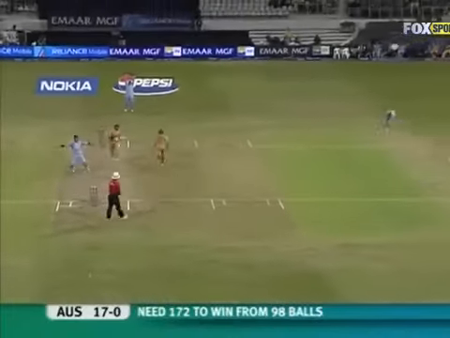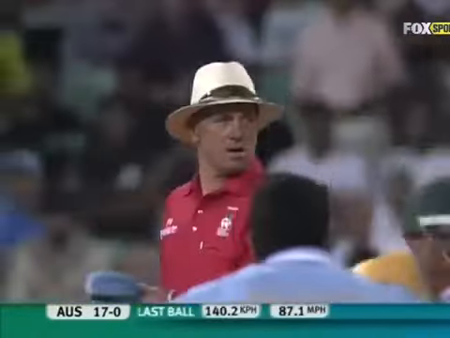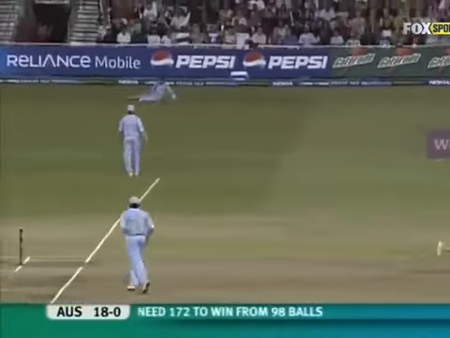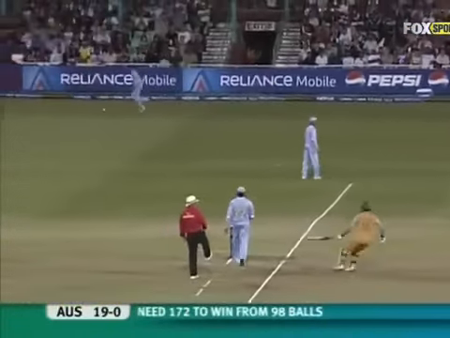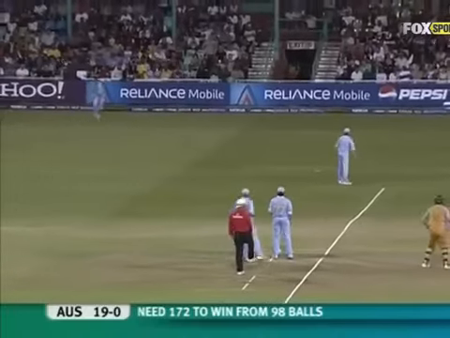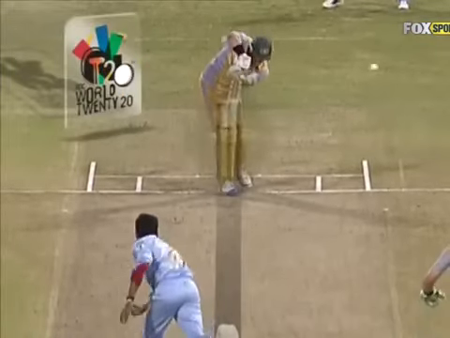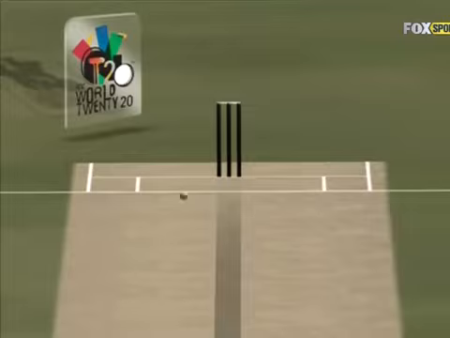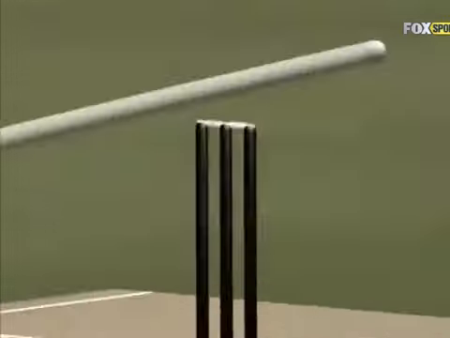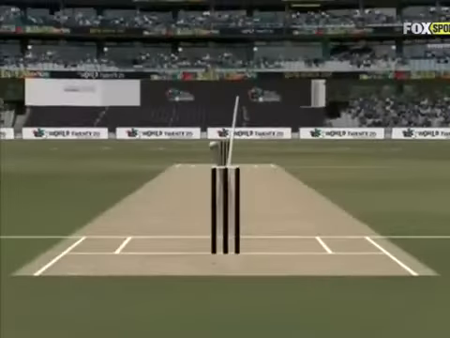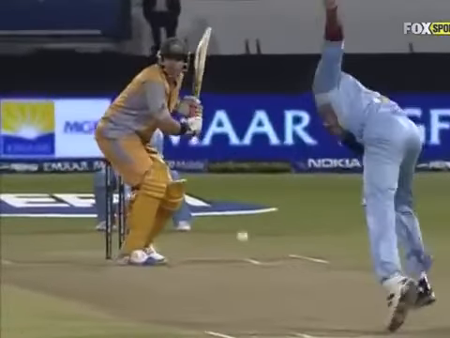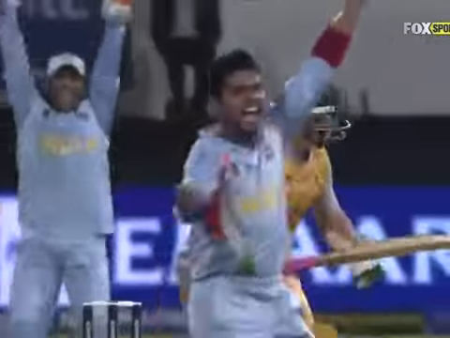Wrapped on the pads. Sreesanth can't believe it. Now, leg bye signal. He got an extra run because the ball went away into the outfield. Firstly, look at the LBW. It was on the roll. The line's pretty good. Height was the issue. So it was just short, just a tad too short from Sreesanth.